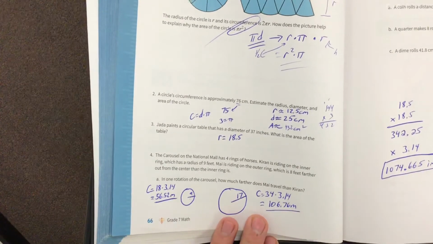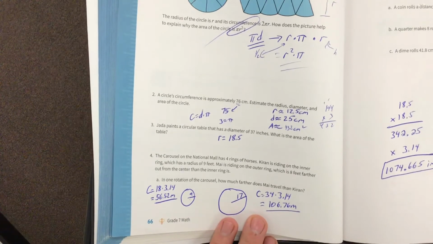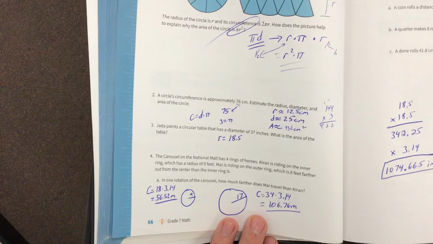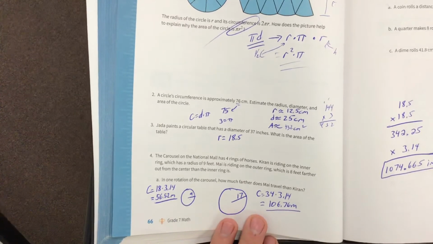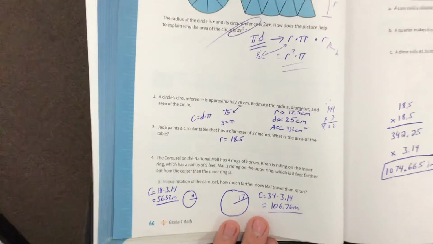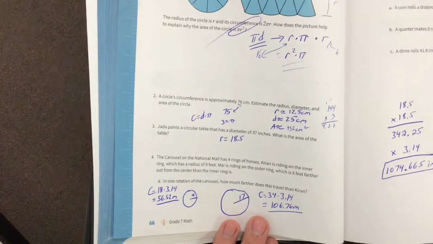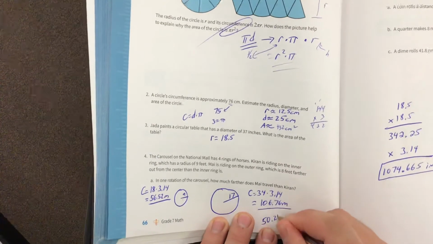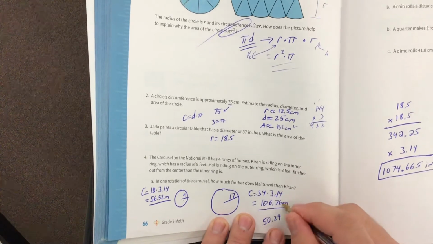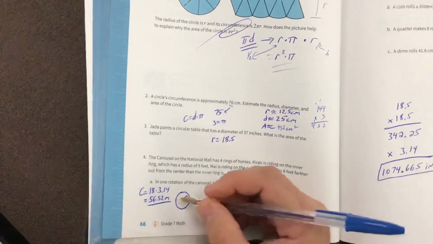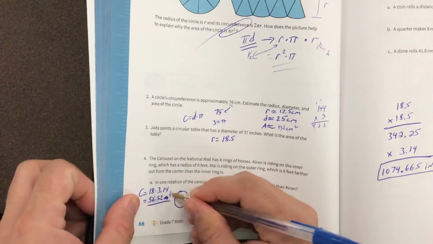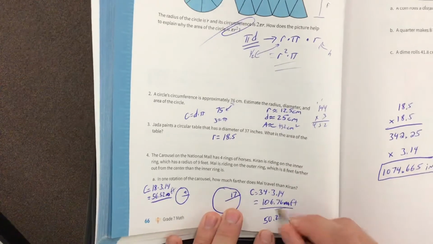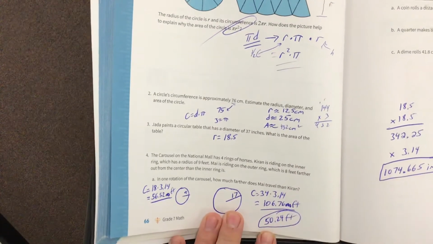We'll give you a second for that. Brody. 50.24 feet. Meters? Or is it feet? If it's feet, I had all these wrong. Okay, just had to subtract the two answers.